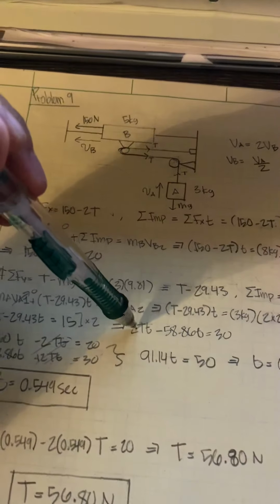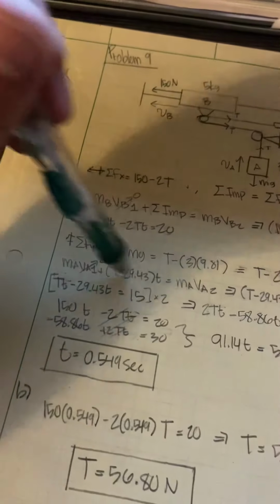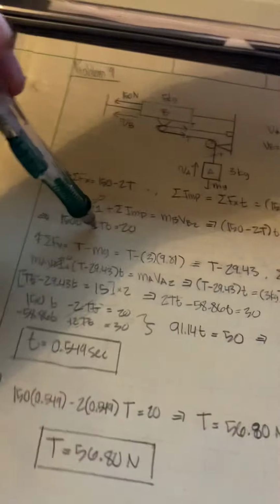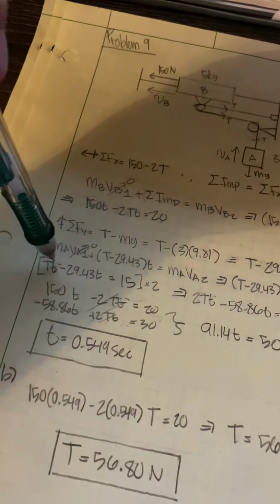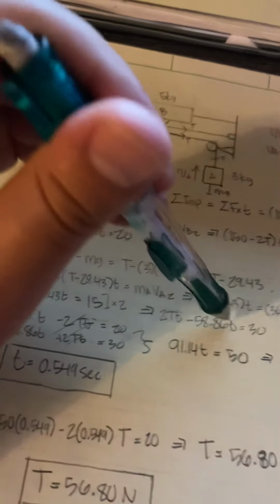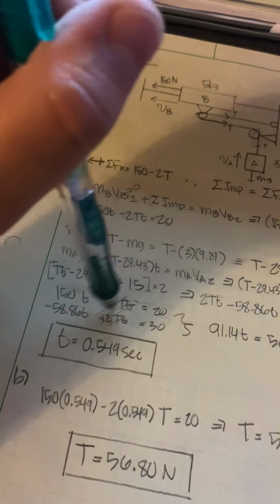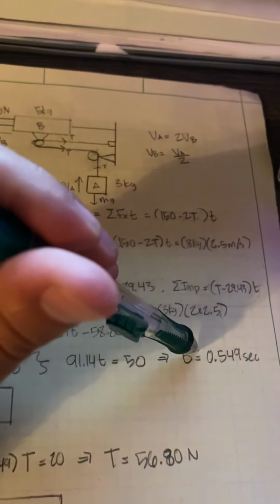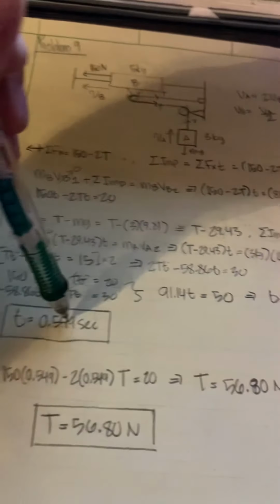And we notice that this has a 2 tension times time, and this one just has tension times time, so we multiply it by 2. So we could add them together and cancel those out, so we're left with this, and we solve for the time, which is 0.549 seconds.